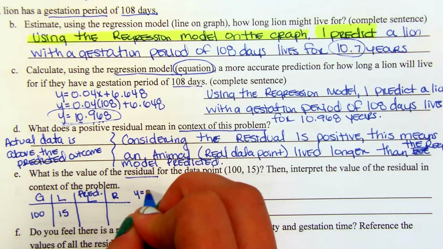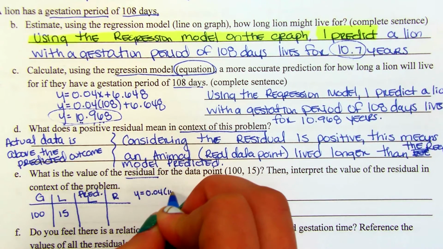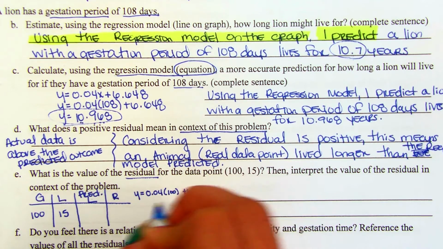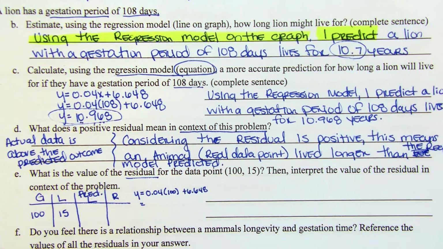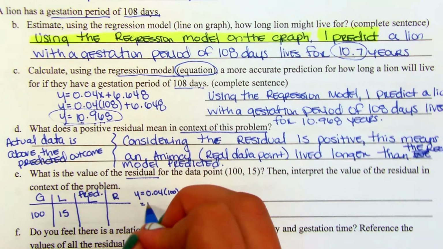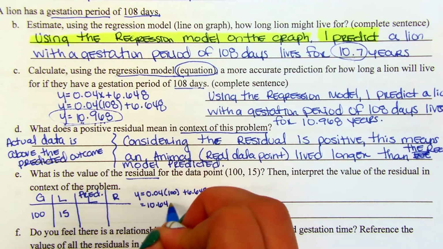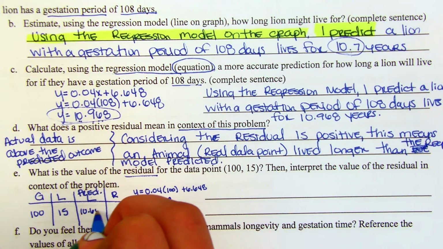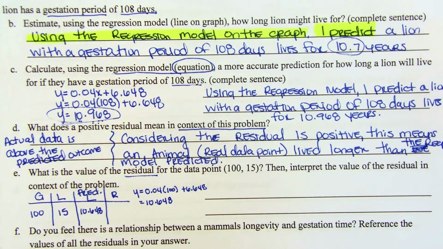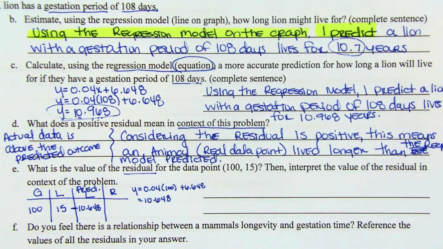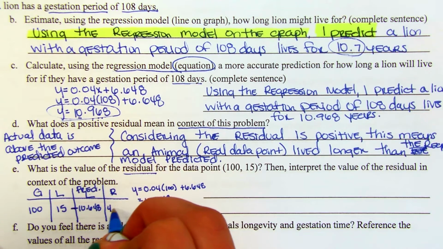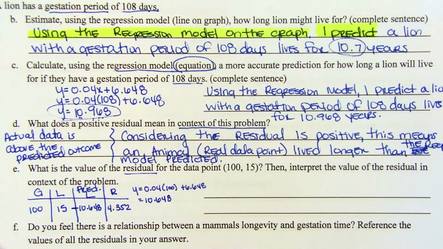I'm going to go ahead and calculate the predicted longevity for 100. So it would be Y equals 0.04 times 100 plus 6.648. I use my calculator, and I get 10.648. To calculate the residual, I take the longevity minus the predicted, and I get 4.352.